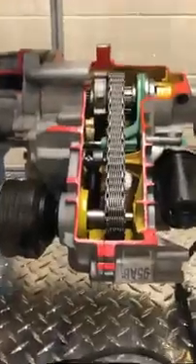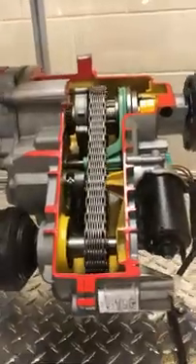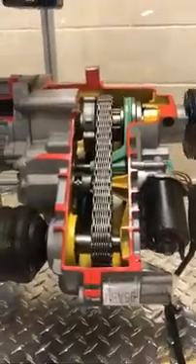This is the drain, don't confuse it with the check. So the oil level is about as high as the check plug, like there. The chain is immersed in that oil and throws the oil around, lubricating the rest of the transfer case.